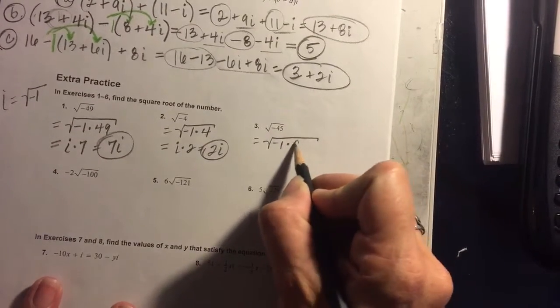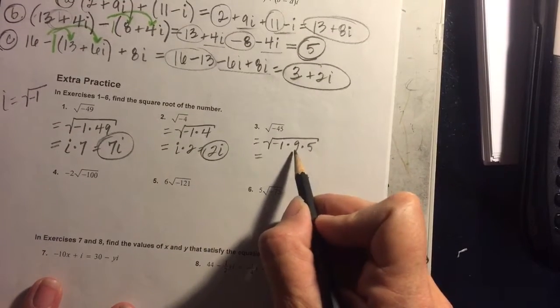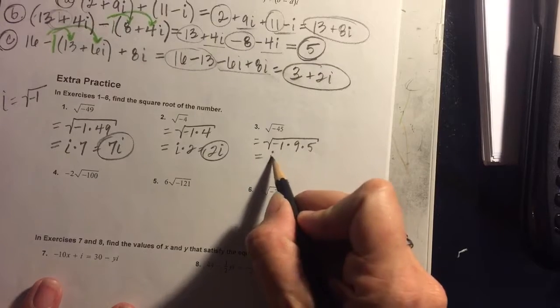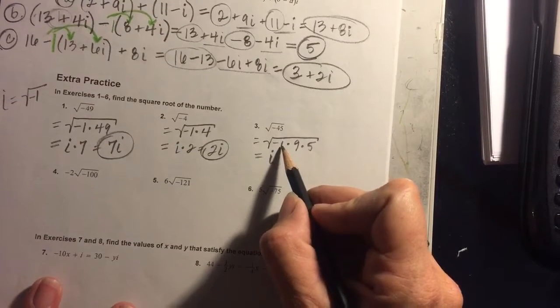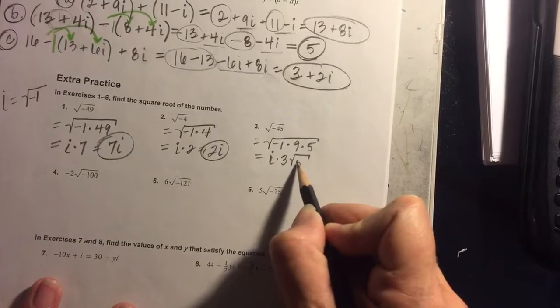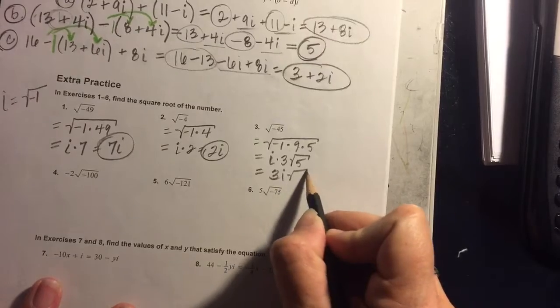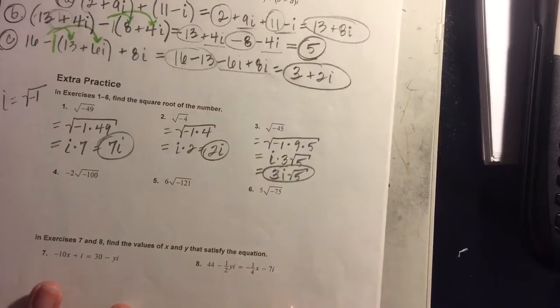Number 3, breaking down factors, -1 is a factor. 45 is not a perfect square, but it can be expressed as 9 times 5, where 9 is a perfect square. I'm going to pull out the square root of -1 as i, the square root of 9 is 3, and I'm going to leave 5 underneath the radical. The simplified answer would be 3i root 5 for number 3.